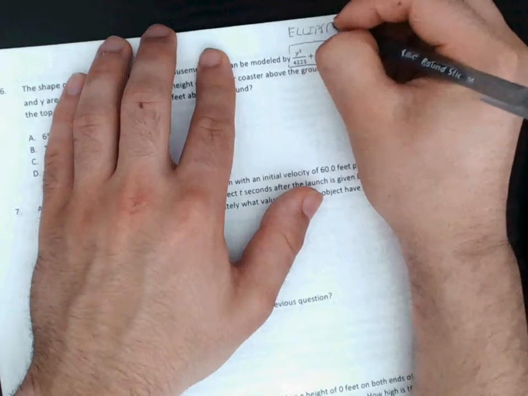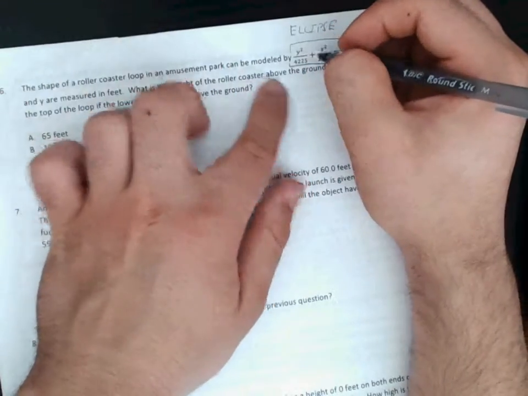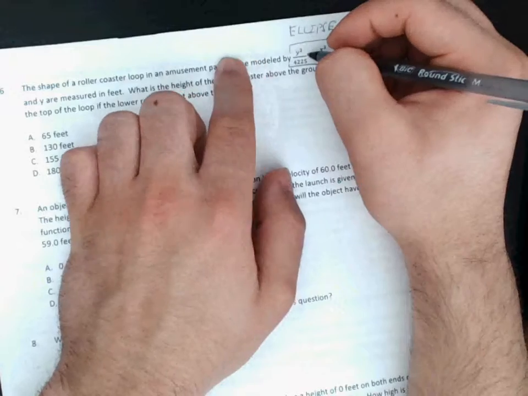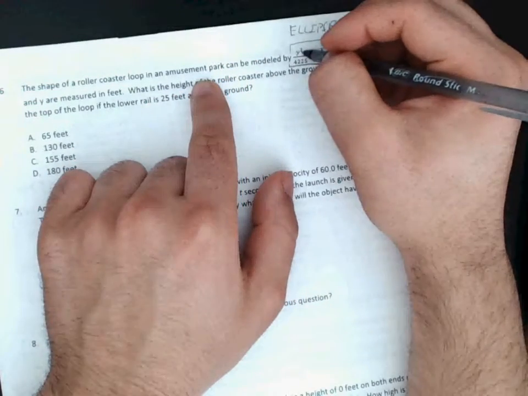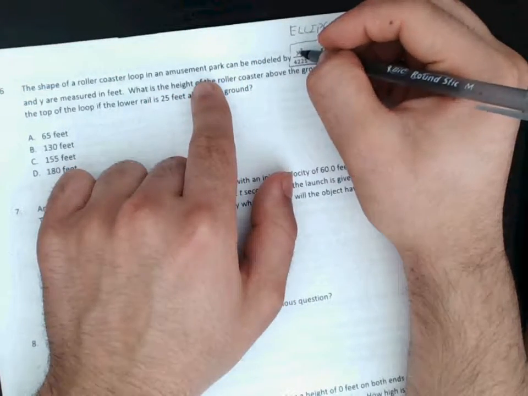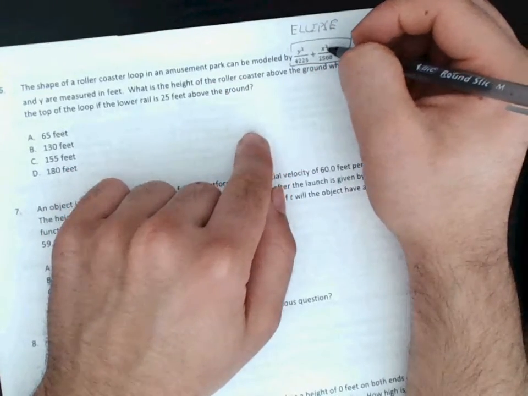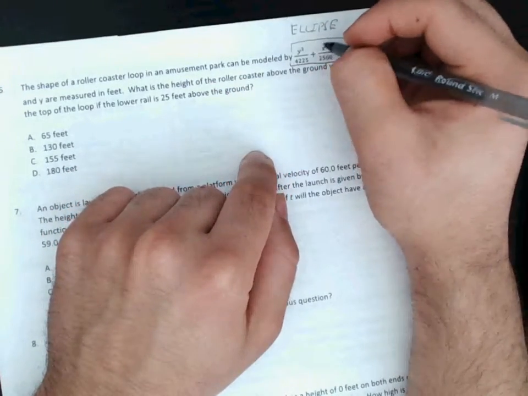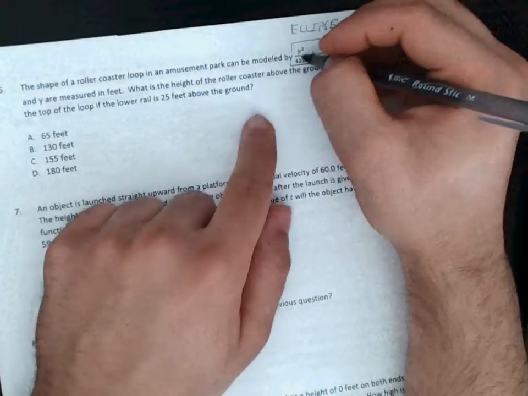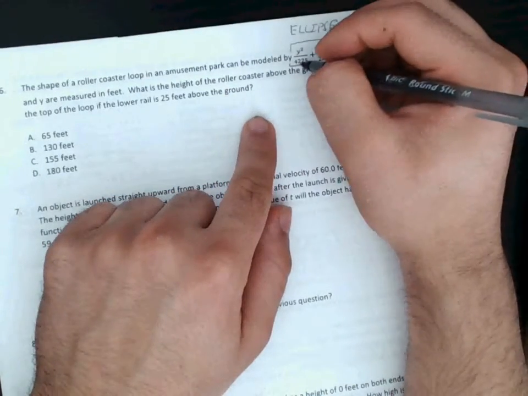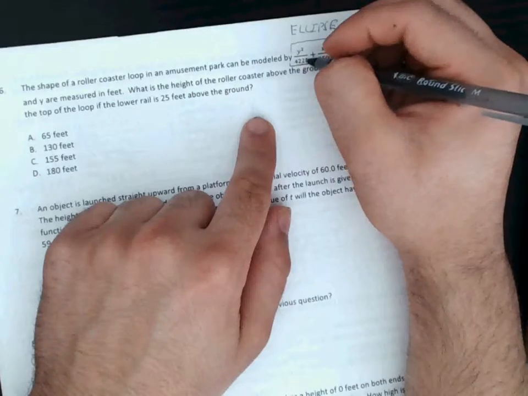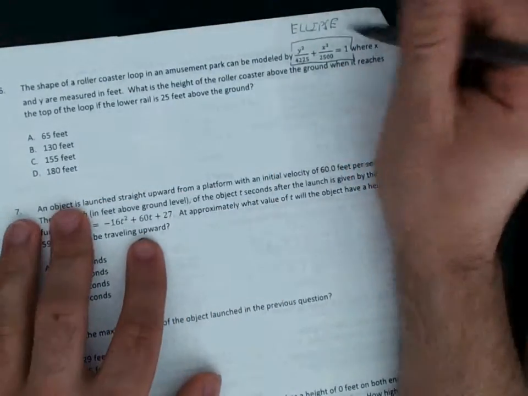And the reason why it's an ellipse is because it's in the form y minus k squared over a squared plus, notice there's a plus, not a minus sign, x minus h squared over b squared. The origin is 0, 0. And we notice it's a vertical ellipse because the larger denominator is above the y squared. So let's draw this out.